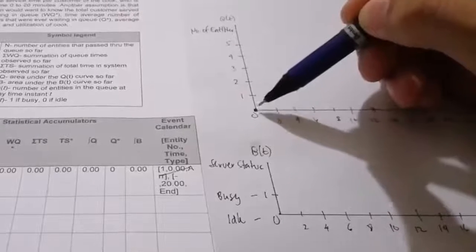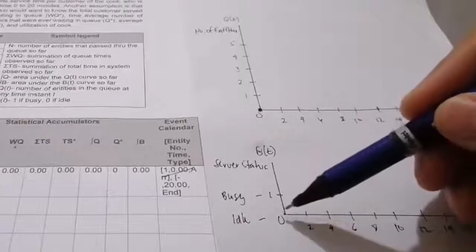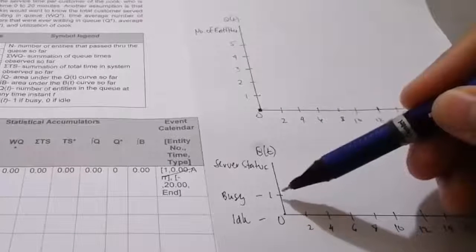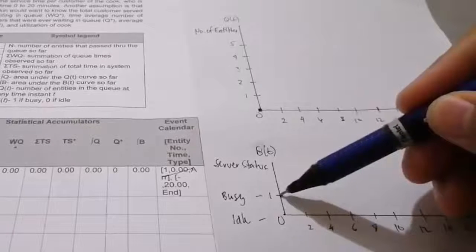So put a point here. For the server BT function, the customer number 1 directly went to the server. So at time 0.00, the server is now busy. So put your point here. Okay.